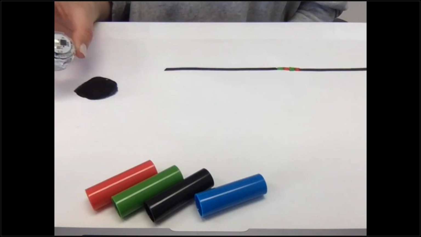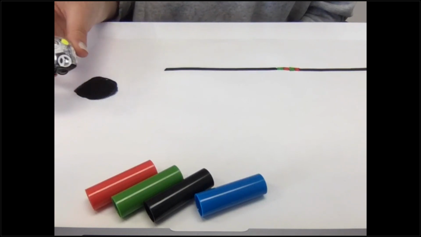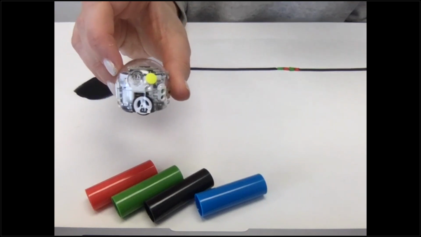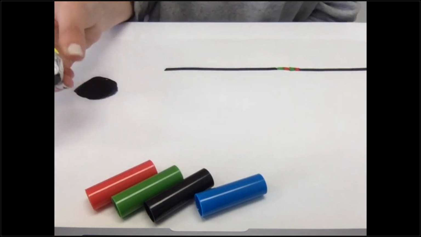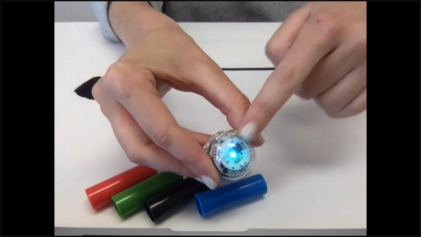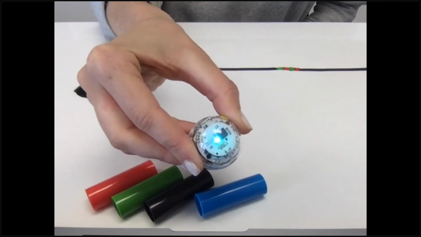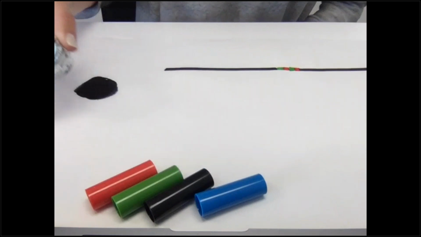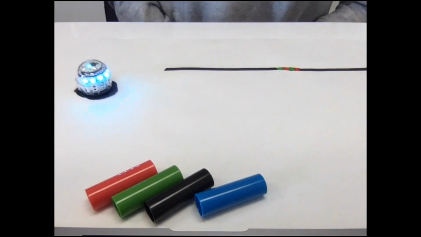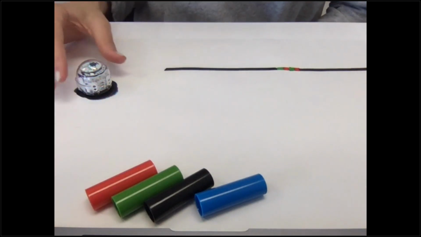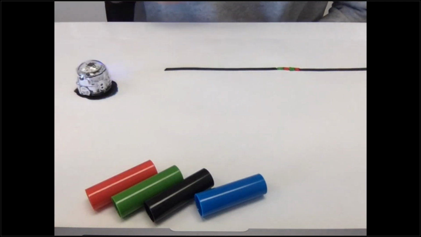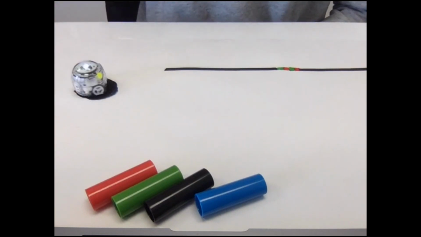And then to calibrate my Ozobot, I am going to find the power button, which is located on the side of the robot right next to that little yellow dot you see. And I'm going to hold down on that power button until I see a white light flash. Once that white light flashes, I'm going to let go of my power button and then set the Ozobot right in the middle of that black dot that I just created. Oops, let me do it one more time for you. Oh, sorry. Oh, there we go.